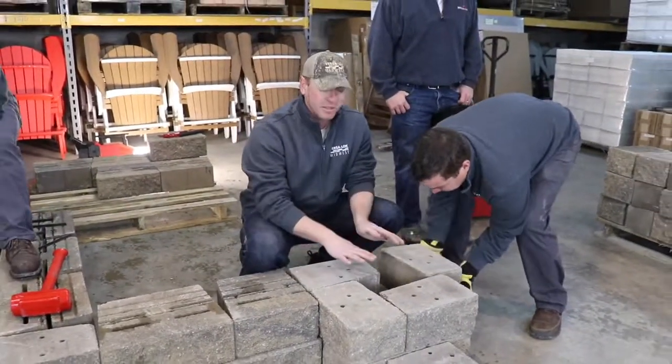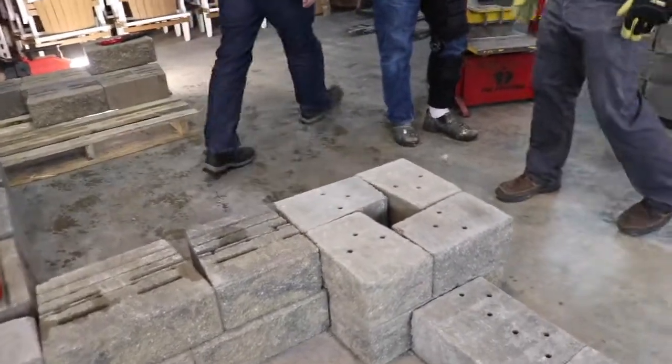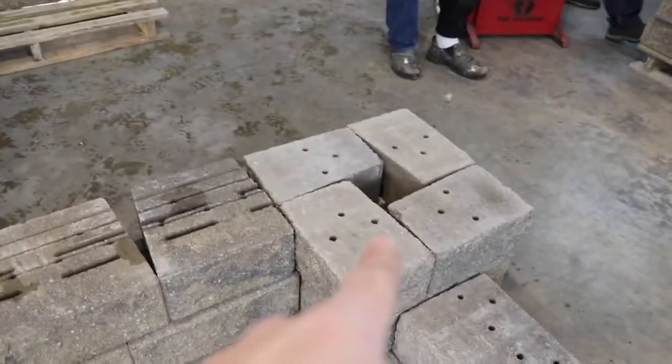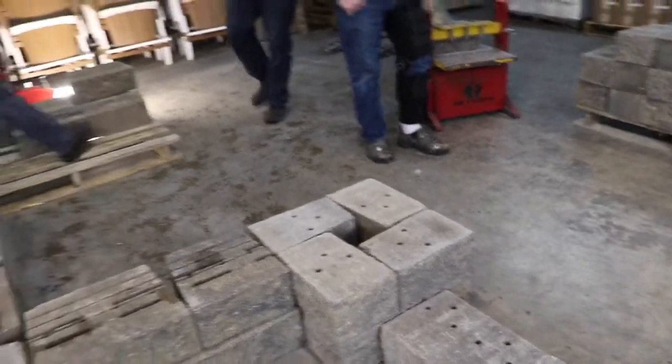Switching it back from left on the bottom to right on the next row, and then left again on the top row. Again, we're using the same block. This block is this block, split and flipped upside down. Glue is your friend.